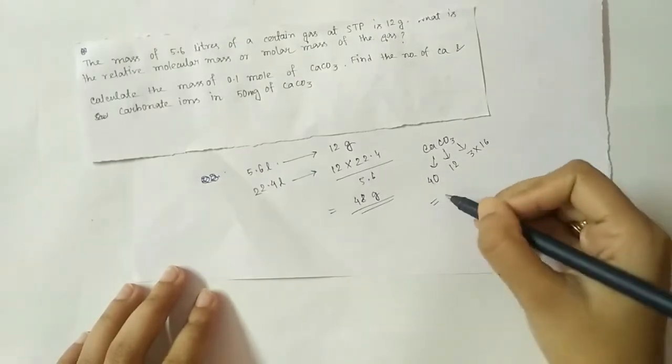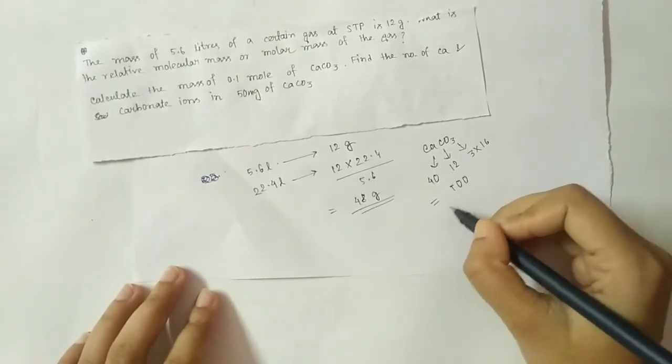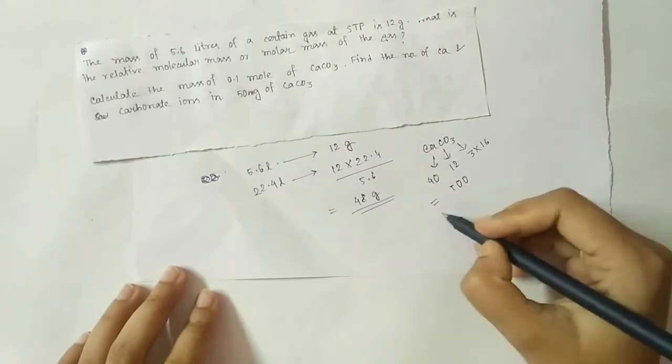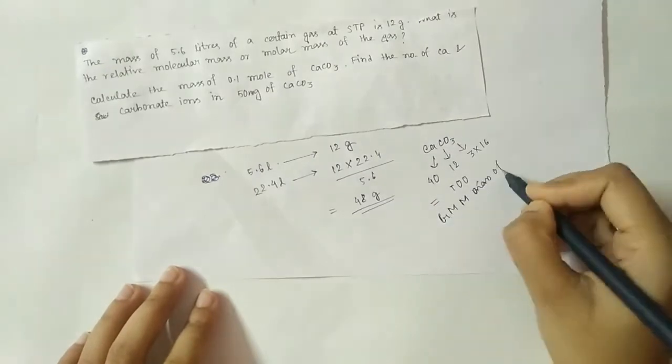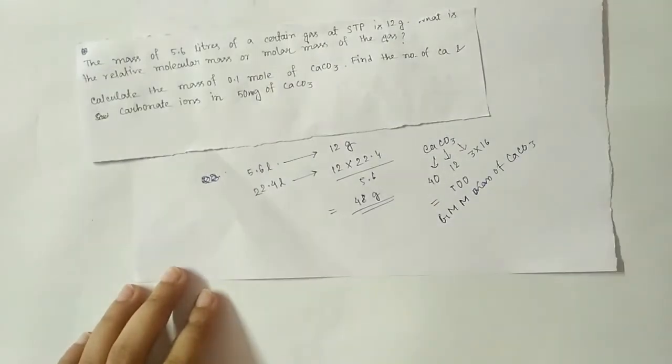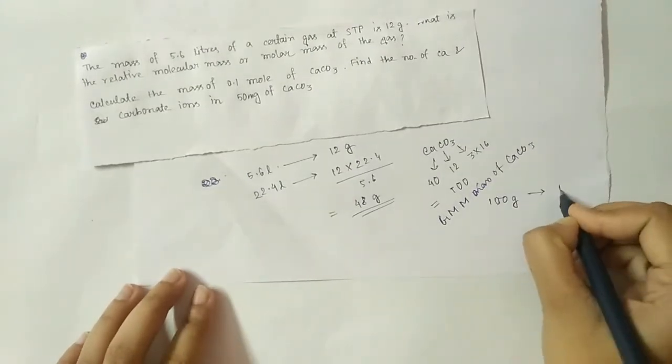So the final thing will be 100. So this is the gram molecular mass of CaCO3. This 100 gram of CaCO3 is equal to 1 mole.